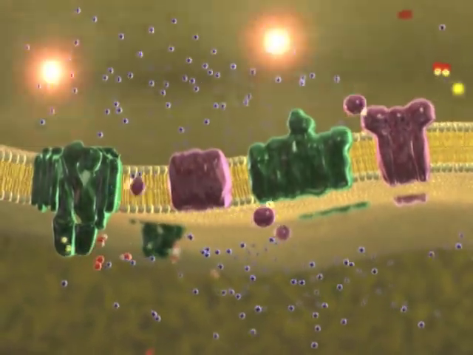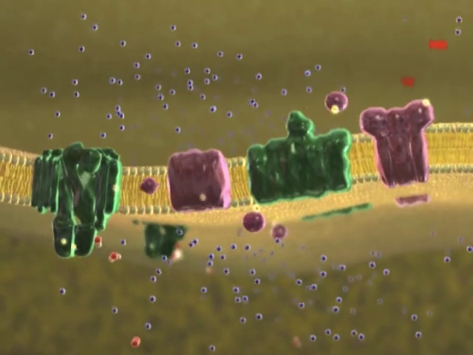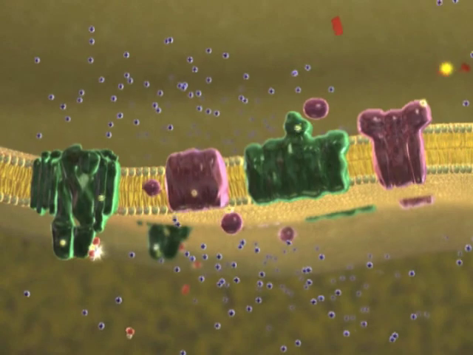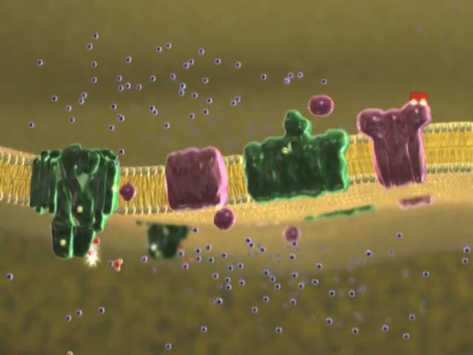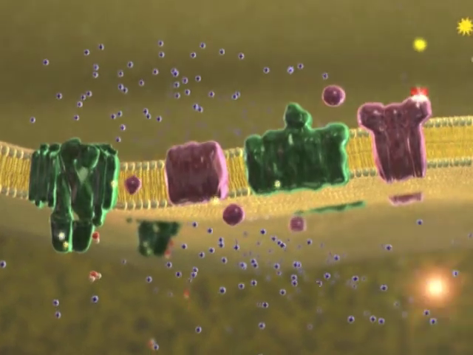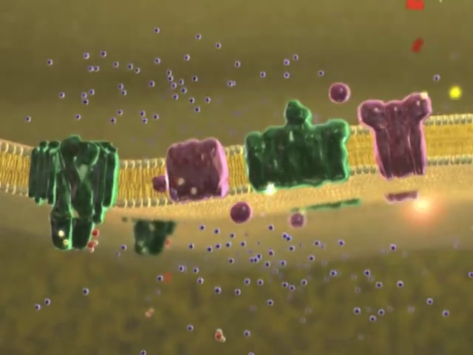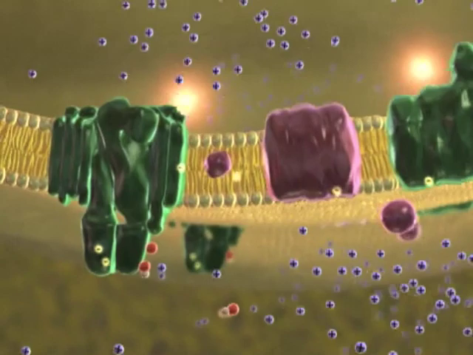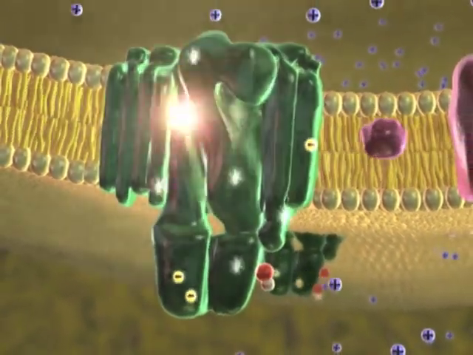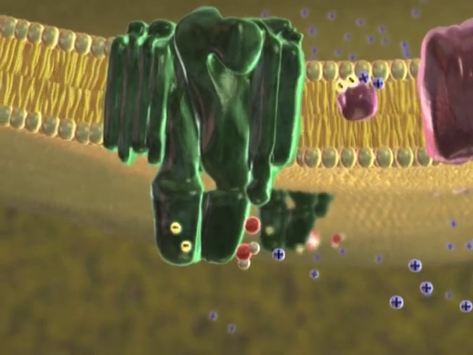An electron transport chain connects the two photosystems. Notice the small mobile electron carriers that shuttle electrons from one large complex to another. Now let's take a closer look at the steps of the light reactions. The photosystem on the left absorbs light energy, exciting electrons that enter the electron transport chain.